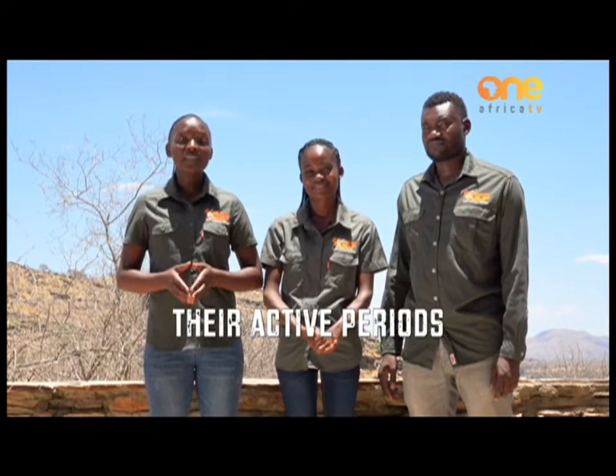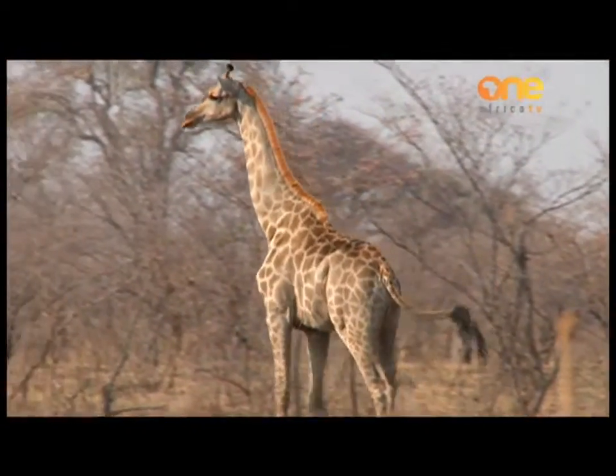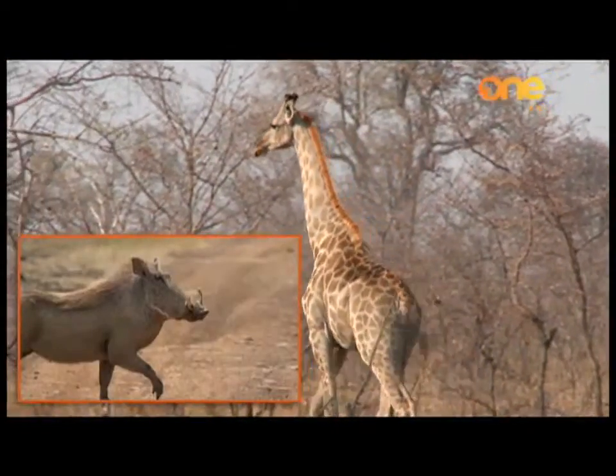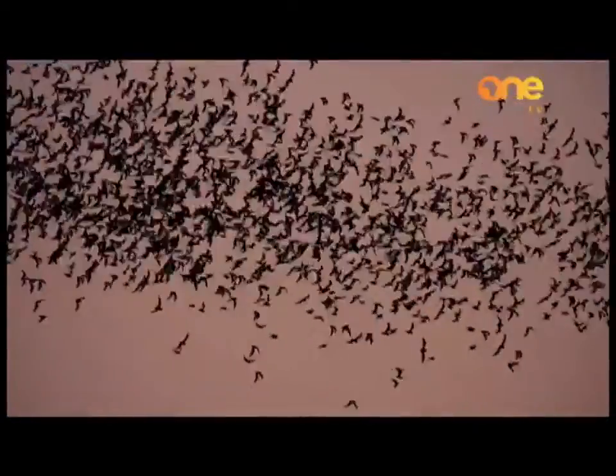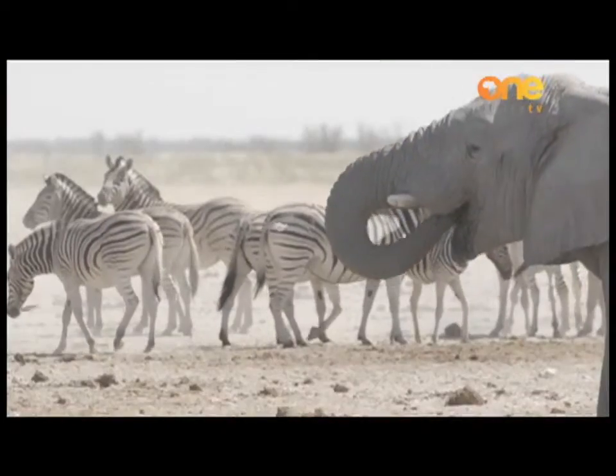Now let's look at how wild animals are grouped according to their active periods. Many animals are diurnal, and that means they are mainly active during the day. At night, they sleep or rest. And the examples of these are giraffe and warthog. Some are nocturnal. This means that they are mainly active at night. Examples are leopards, bats, and tigers. While others are cathemeral, and this means that they are active both during the day and at night. Examples of these are lions and elephants.